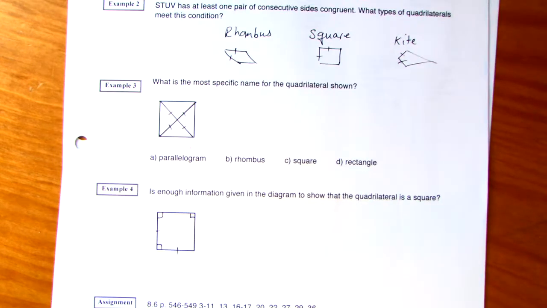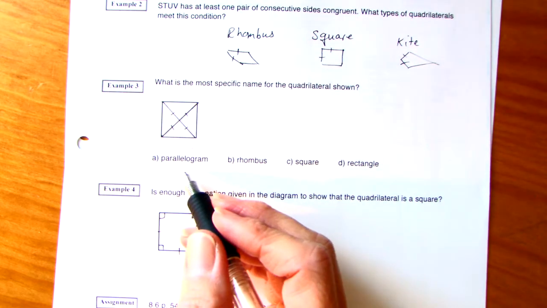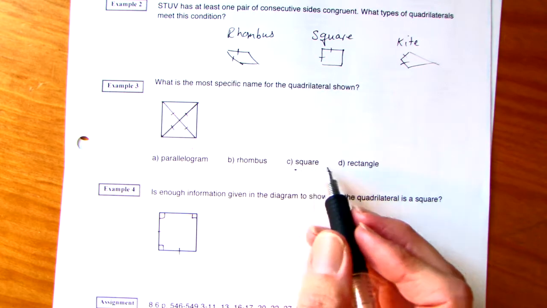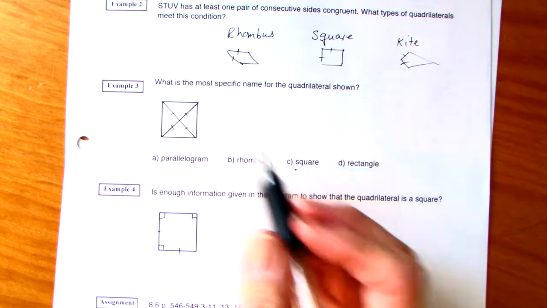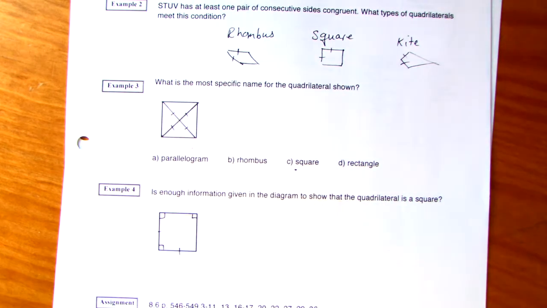How about example 3? This one, you'll see a lot of these on standardized tests. This one trips people up. What is the most specific name for the quadrilateral shown? Well, parallelogram is actually really general. The most specific of all would be square, but we don't know for sure if this is a square because we don't know anything about the outside segments.